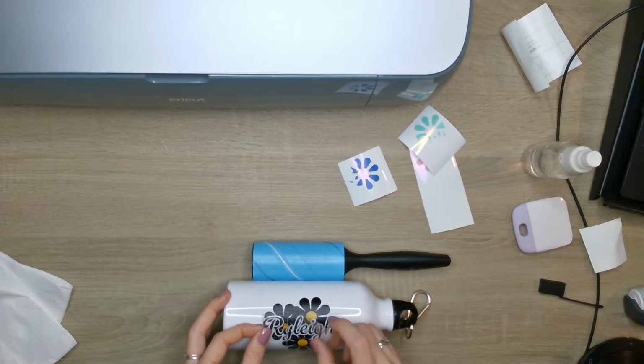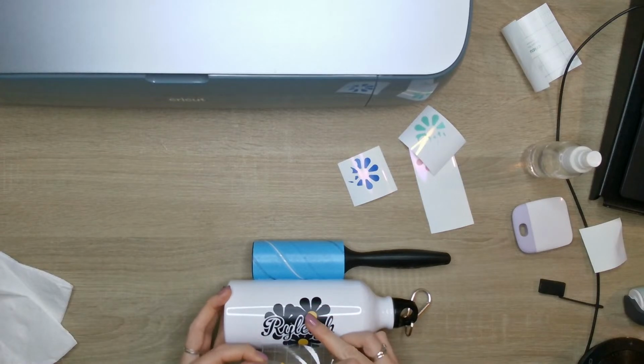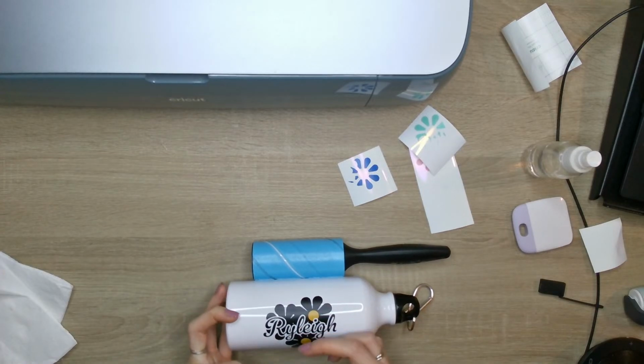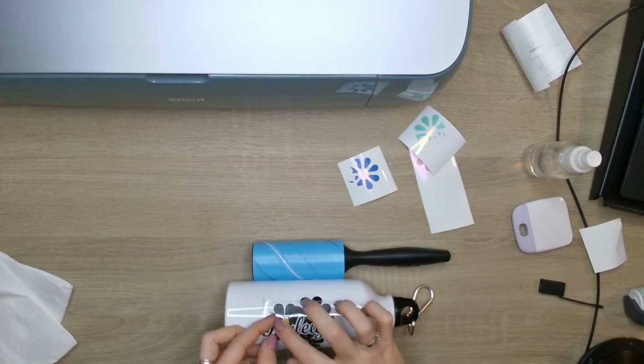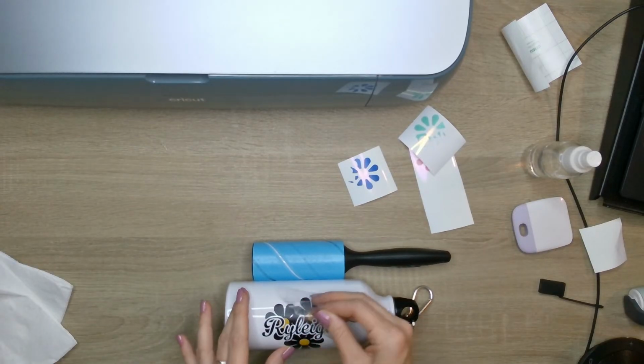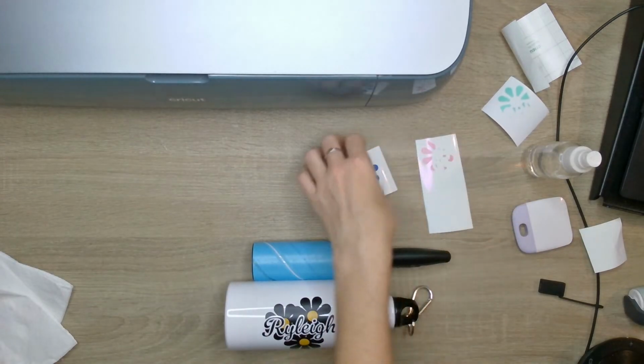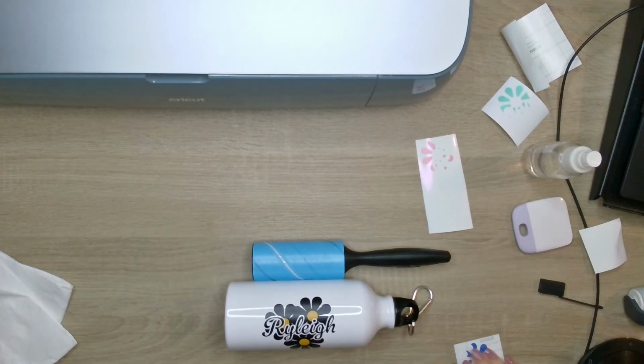So you can see I'm putting one down, just pressing that down, and then coming back just to make sure everything's 100% aligned, because the light is shining in my eyes. And we're just going to repeat this for all of our pieces. Very, very simple.